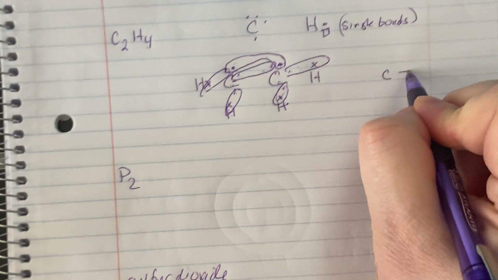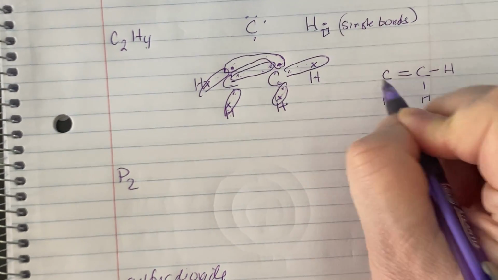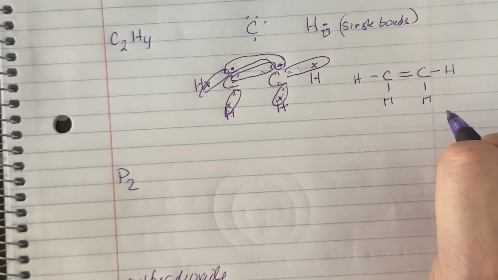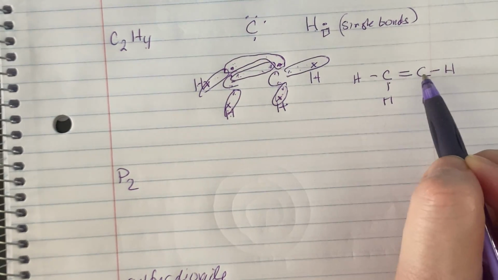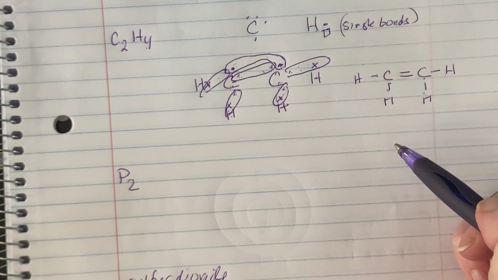So let me rewrite. And I have no extra electrons in this case. C double bonds with C, and there are 4 single bonds to the hydrogens.